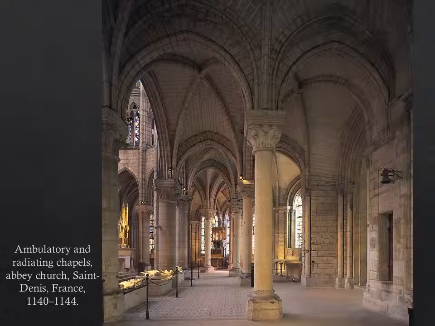So he writes about his church's need to expand, and he writes quite extensively about the need to bring light into the space. So if we look at this image here, we're looking at the ambulatory and radiating chapels of this church, and I'll draw your attention up to the ceiling. We're going to notice a couple of things right away.